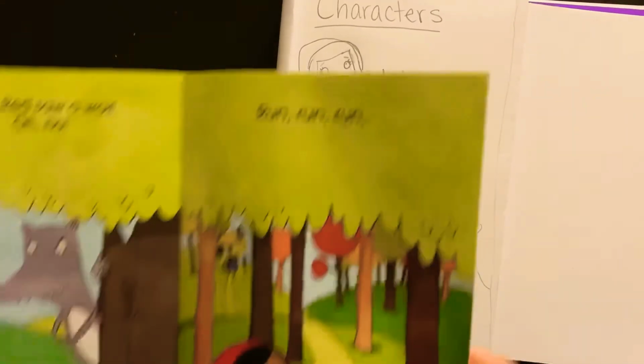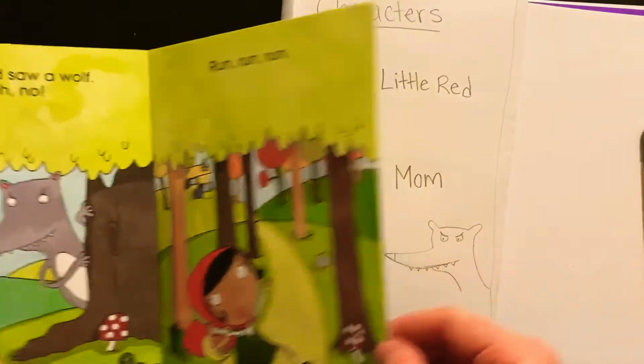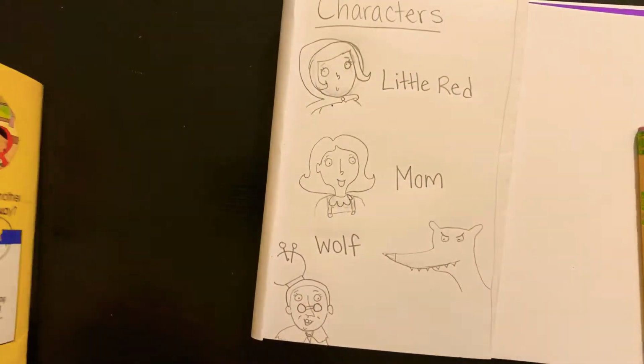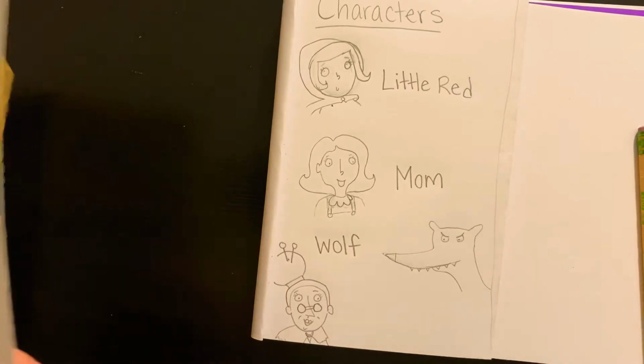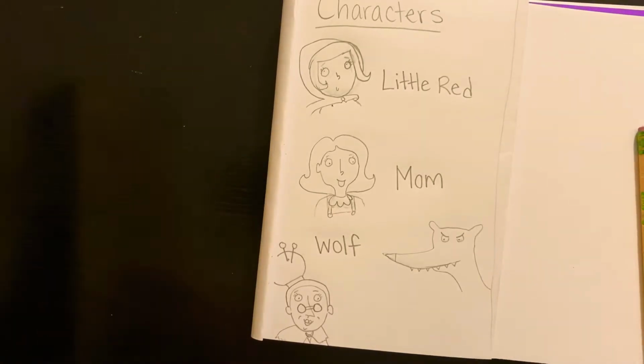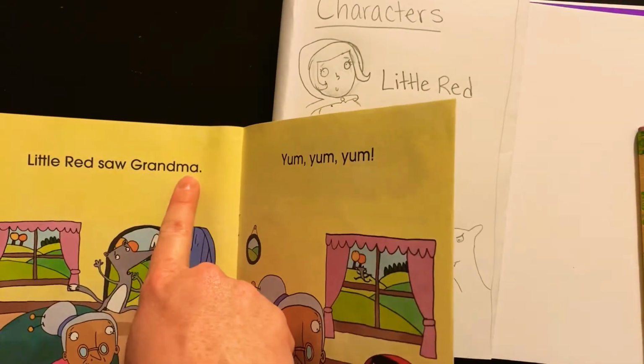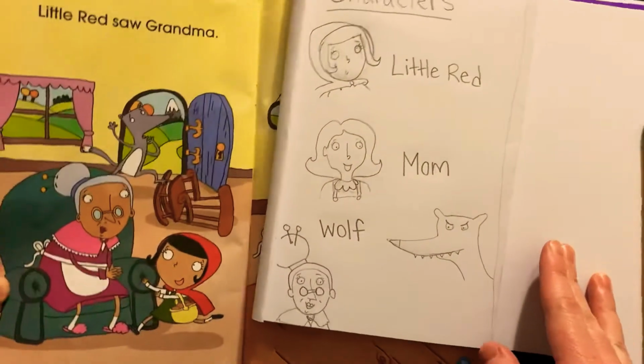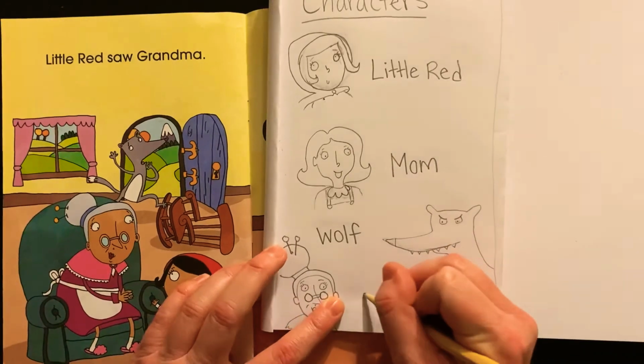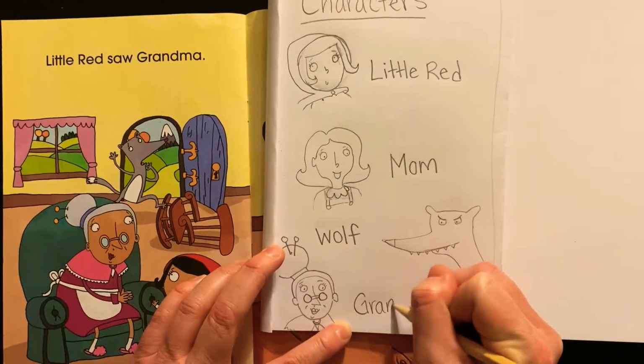Wolf. He is a wolf. I guess he doesn't have a name. And then who's this character at the end of our story? Aha, right here. Grandma. I'm going to copy that one down. We got Grandma.